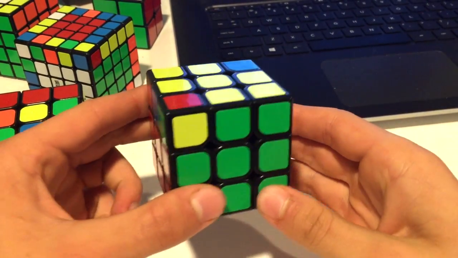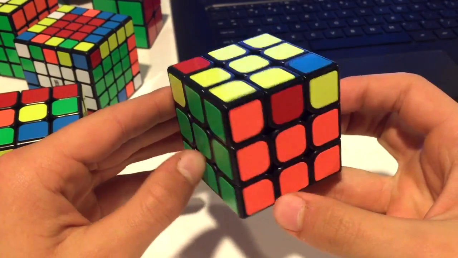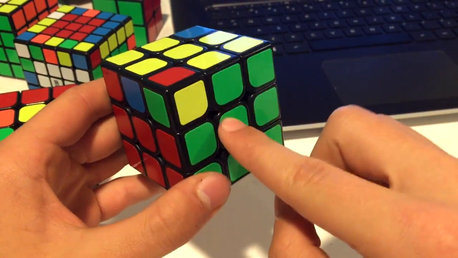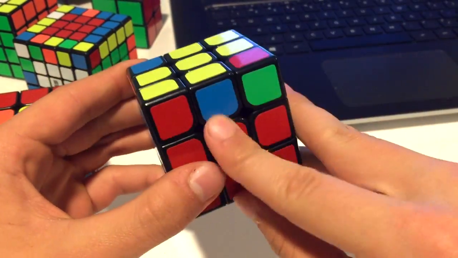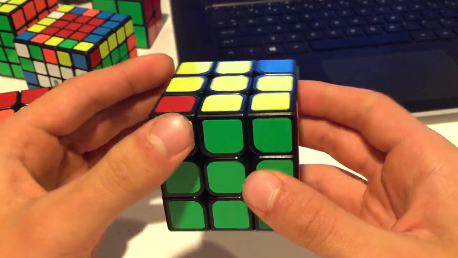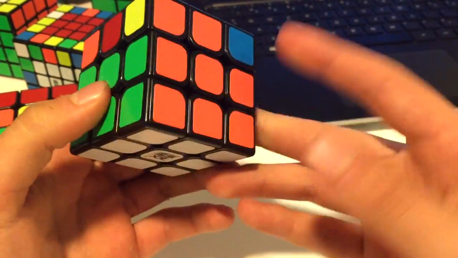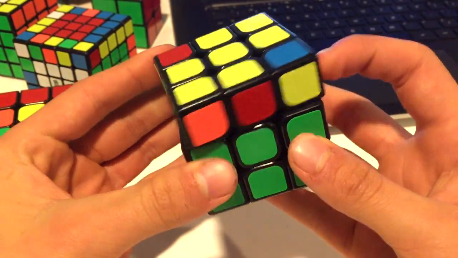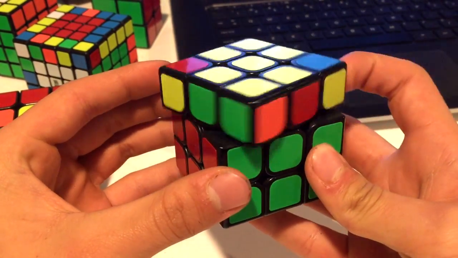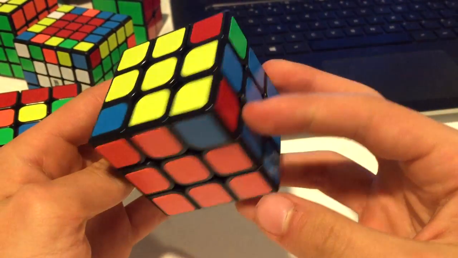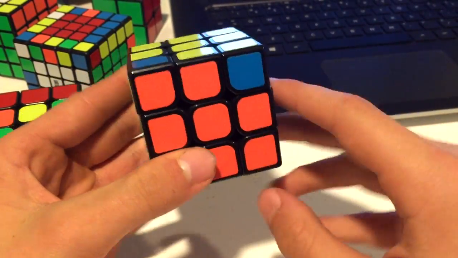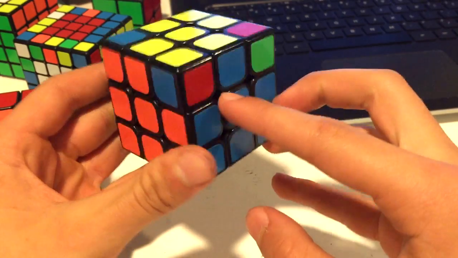Okay, so now we have to align the cross. So this is the next step. As you can see, this is aligned correctly, this is not, and this is not. So you can basically turn this top layer, the yellow layer, without affecting any other layers. What you want to do is turn it so that two are correct. There's always one way that you can turn it so two are correct.